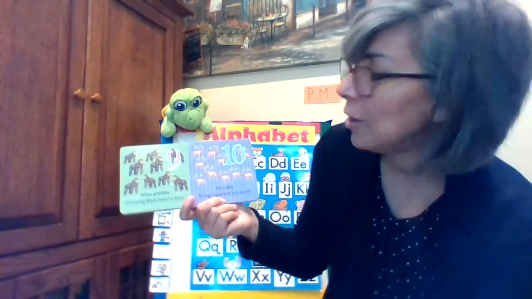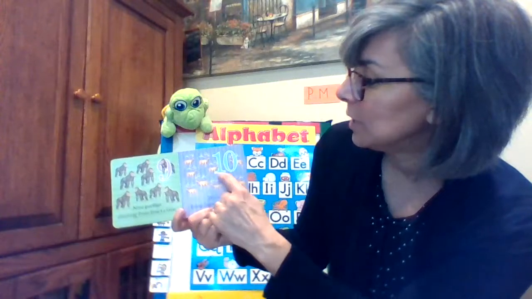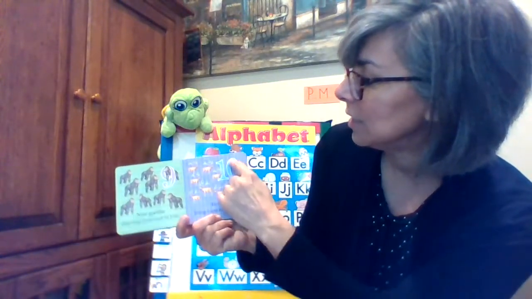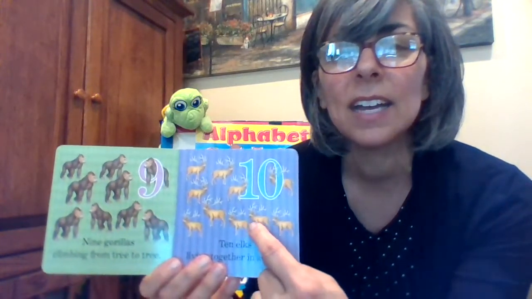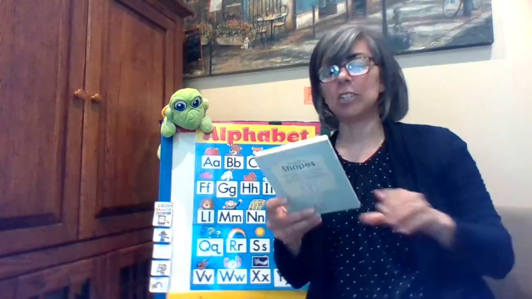We've made it all the way to 10. 10 elks. There we have the number 10. A 1 right next to 0. Together it makes 10. Let's count together. 1, 2, 3, 4, 5, 6, 7, 8, 9, and 10. Good job. Now we have Sophie's shapes.